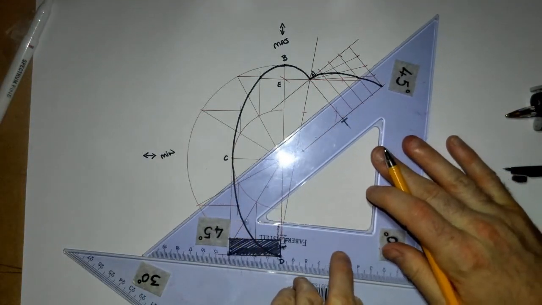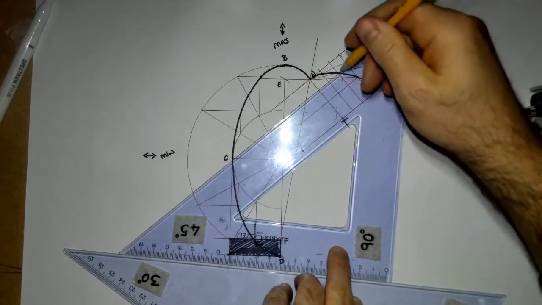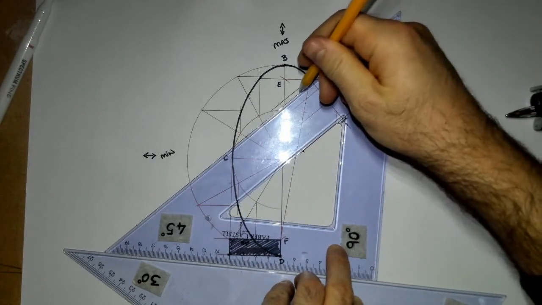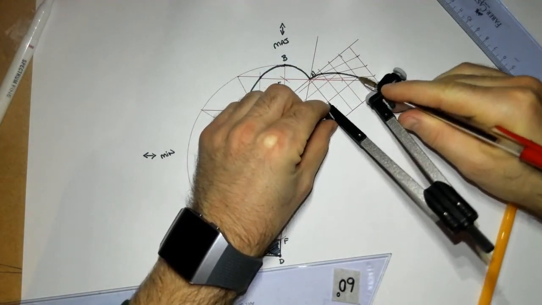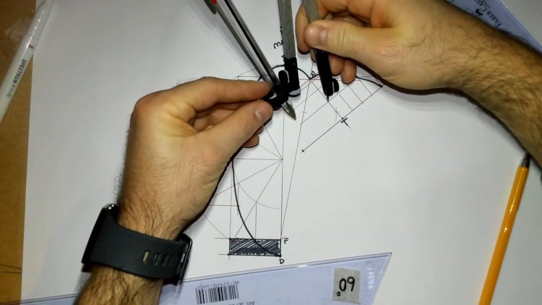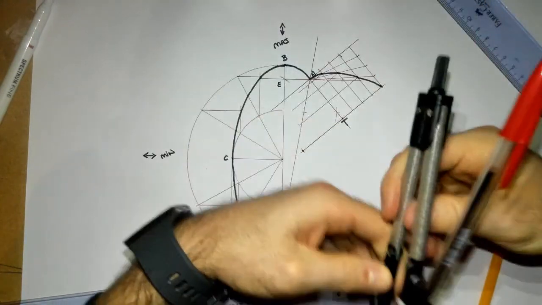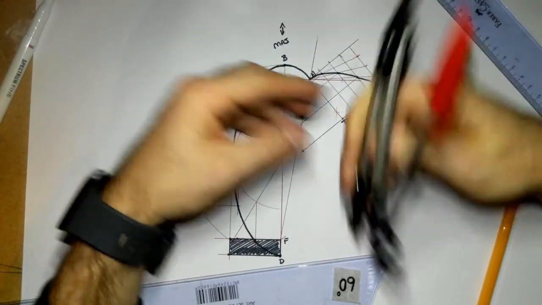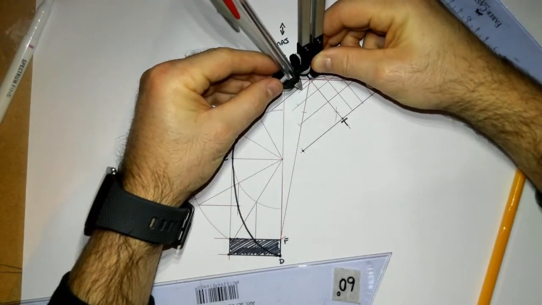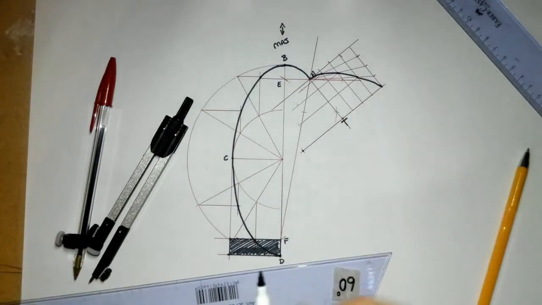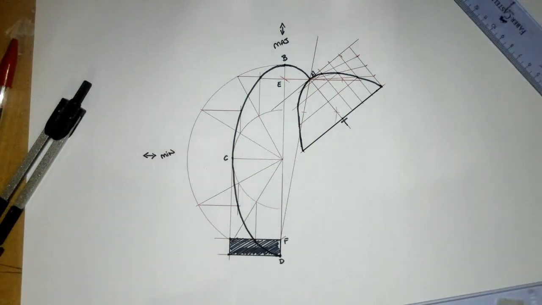So from the point that I found here, sliding set squares parallel to the line here, this point and this point. So the exact same thing, axial symmetry. Take that distance there, mark it out to the opposite side. Same with the next one, and the same with the last one. There we go, folks. That's the question completed there.